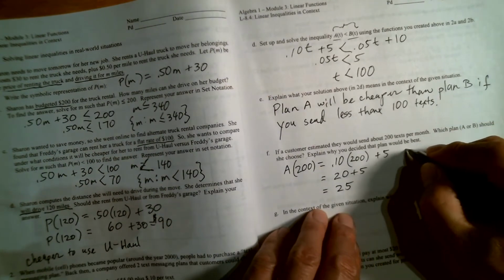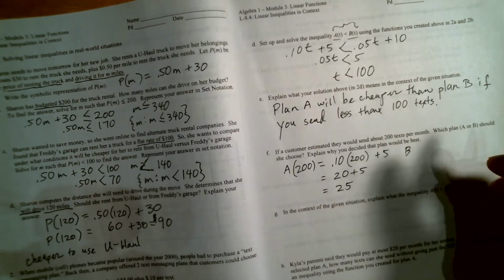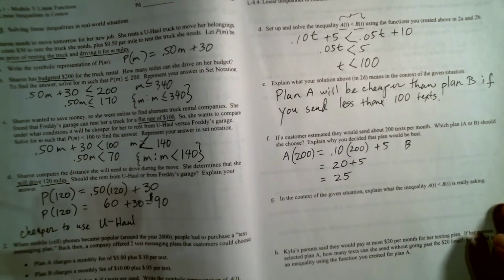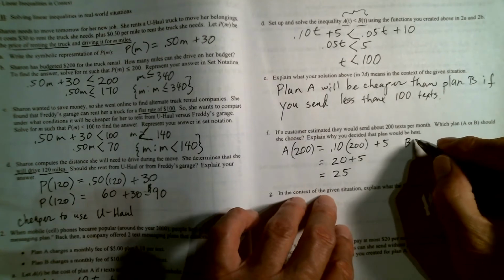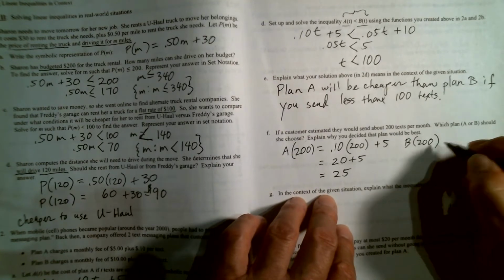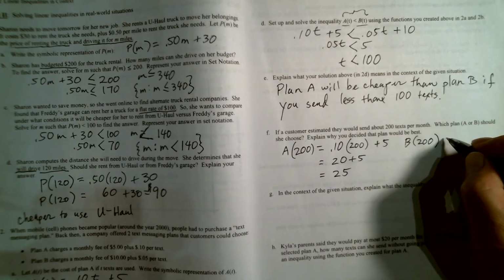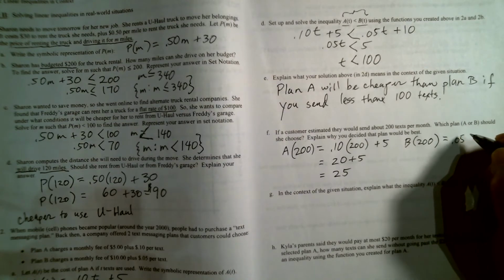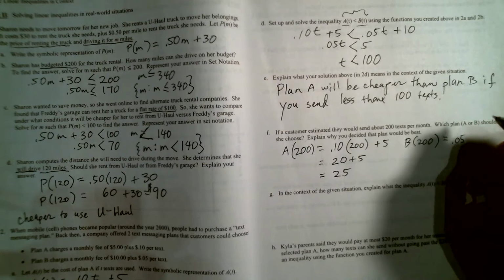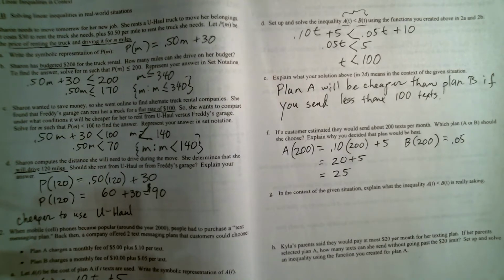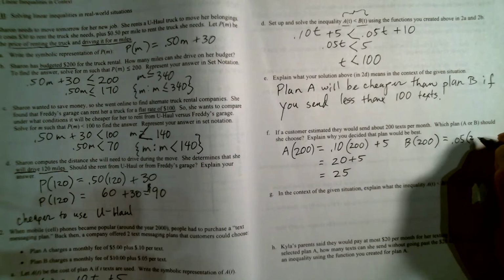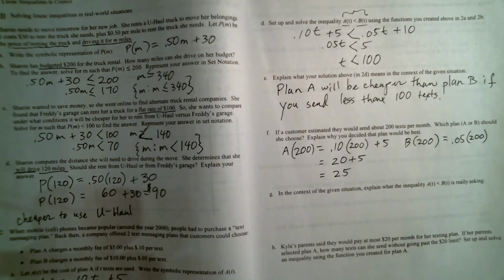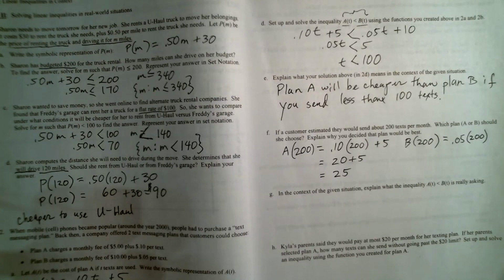And let's solve for Plan B now. Plan B, 200, equals 0.05t, which is 200, plus 10.